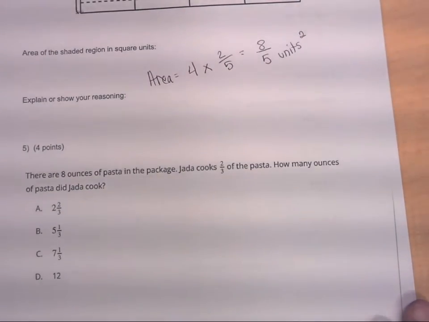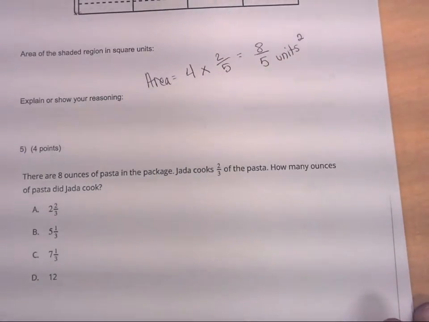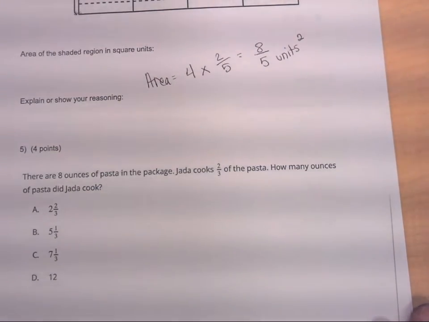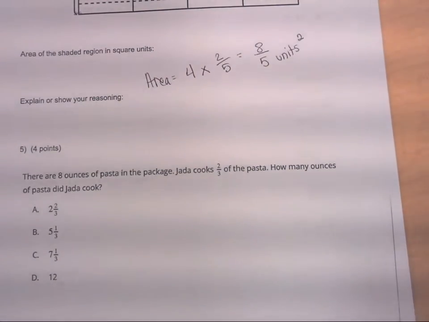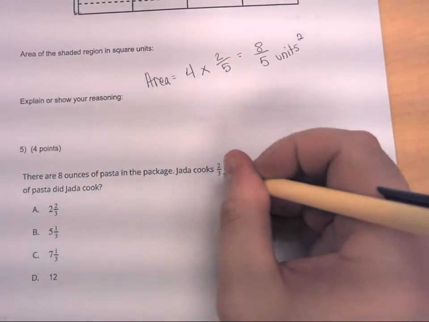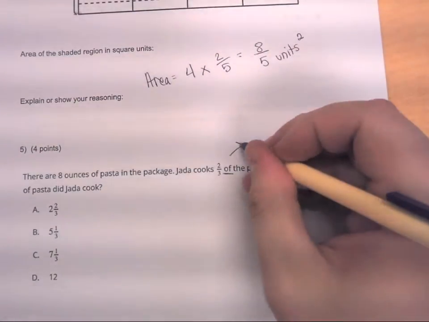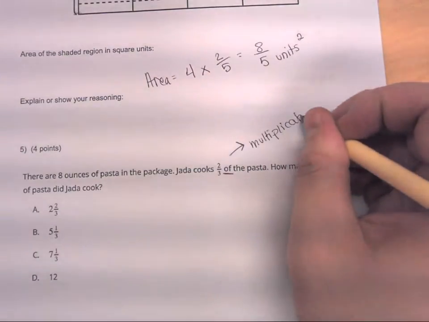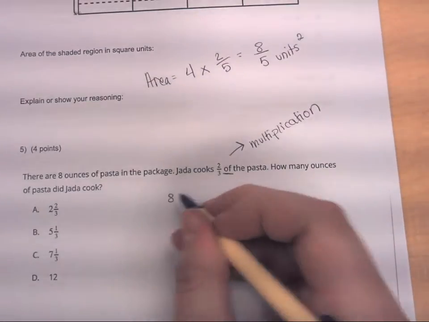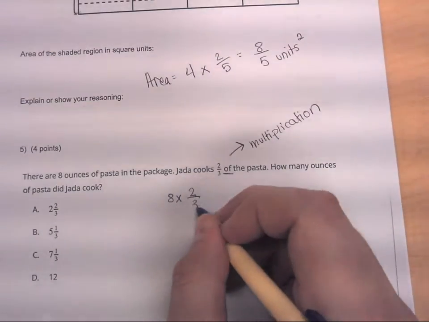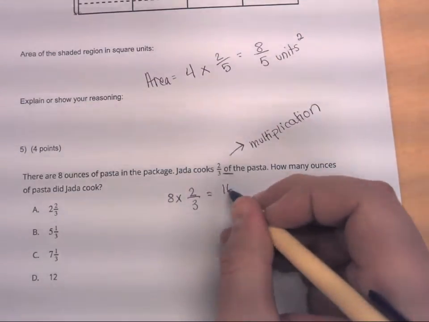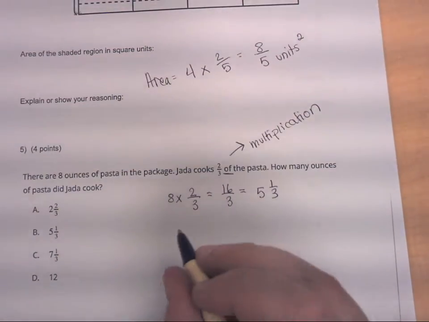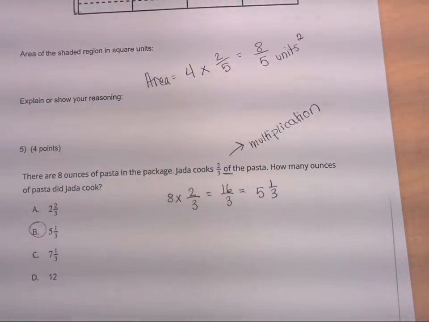Question 5. There are 8 ounces of pasta in the package. Jada cooks 2/3 of the pasta. How many ounces of pasta did Jada cook? In math, many times the word of indicates multiplication. And students who recognize that could have multiplied the 8 ounces by 2/3 to find 16/3, which converts to 5 1/3, meaning B is correct.